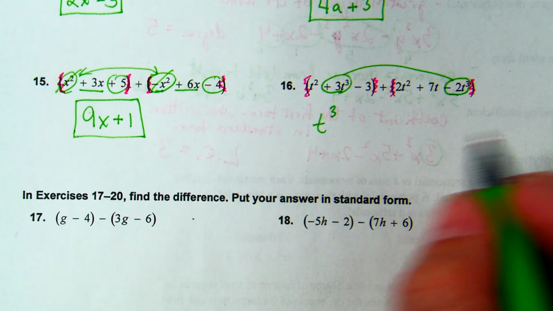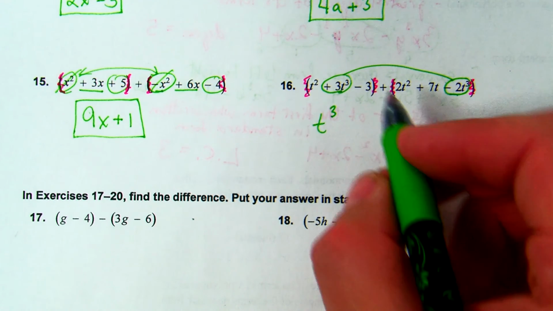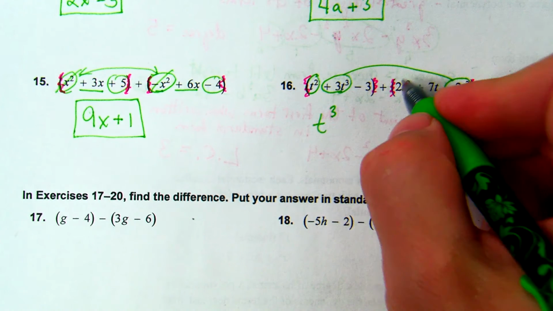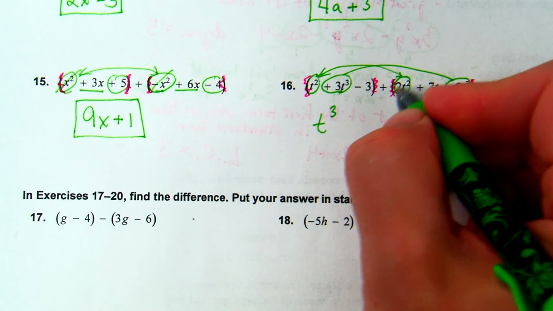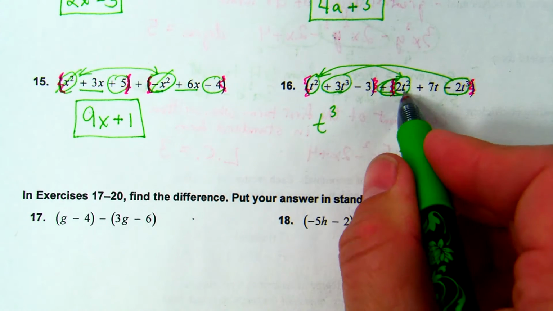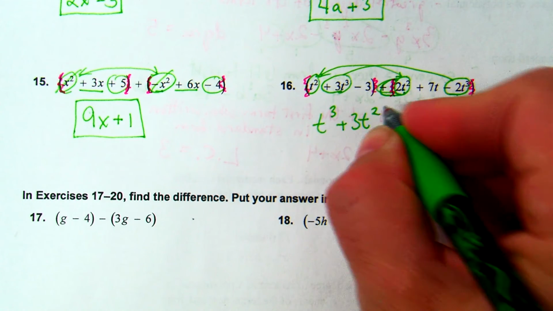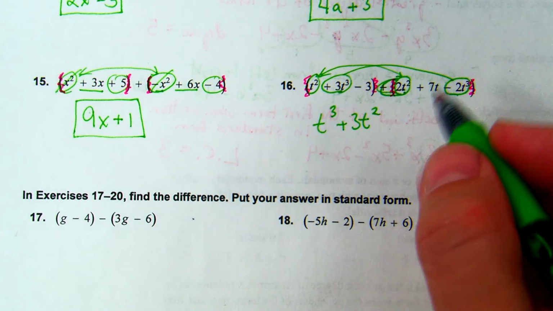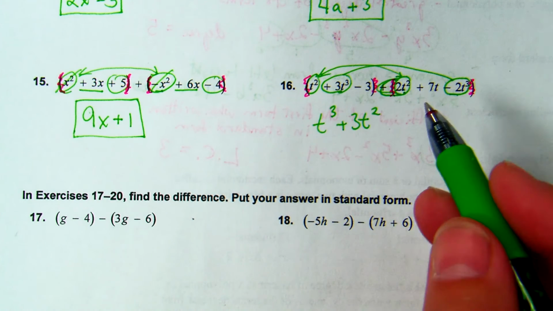Then the next thing I will do is go to the next degree. If it's available, and it is, I've got a t squared and a 2t squared, and I'm going to add those together. This is a positive t squared if I bring the sign with it there. So I have t squared and 2t squared, which should give me 3t squared. And then I'm only left with one of the next degree, and that's the 7t.